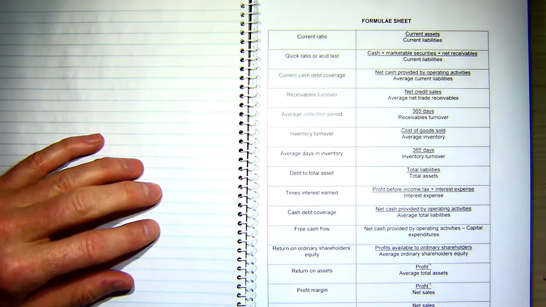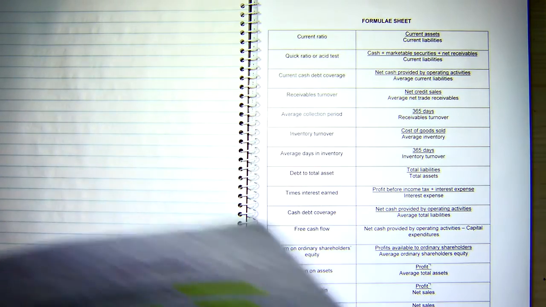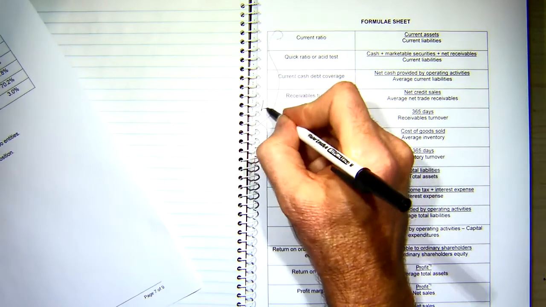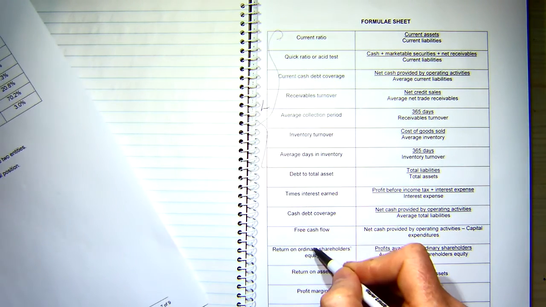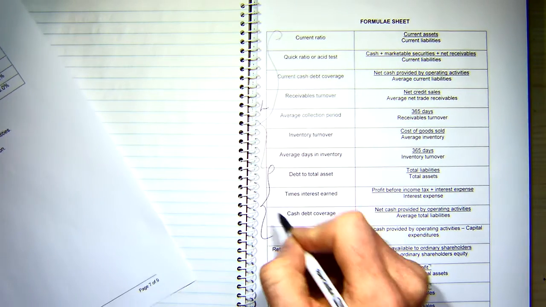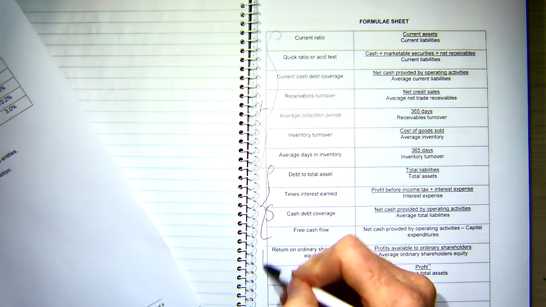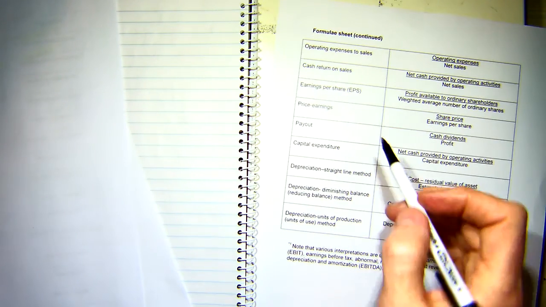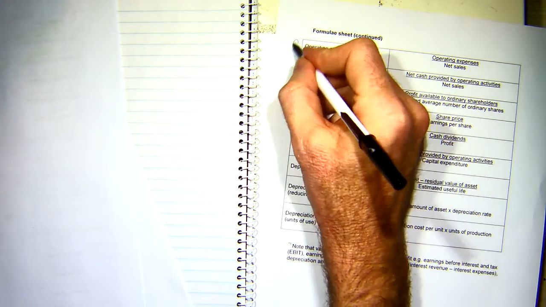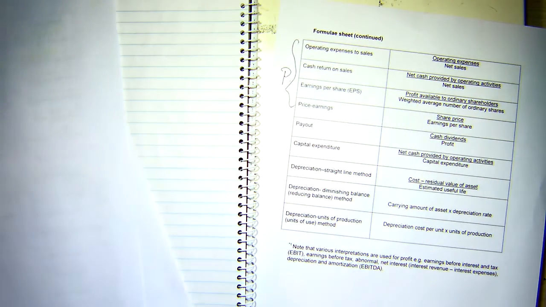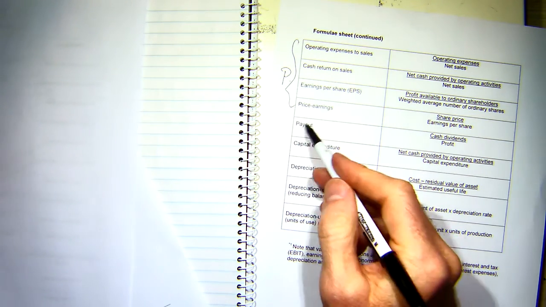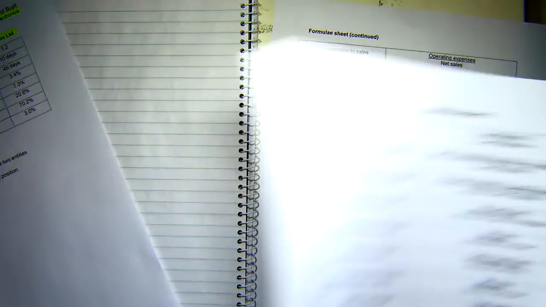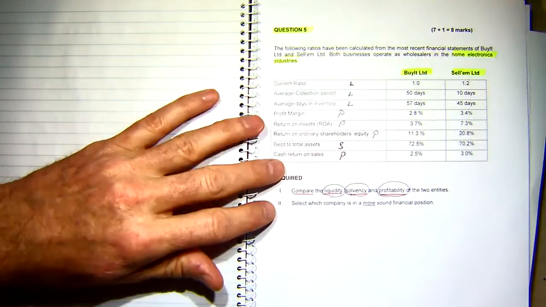Now, all your ratios are on your formula sheet. The first number are all liquidity. The next few down to here are solvency. And then from the bottom all the way down and over the page, all the way down to price earnings is profitability. So get to know your formula sheet. These are depreciation and cash dividends, which is a profitability as well. So get to know those.